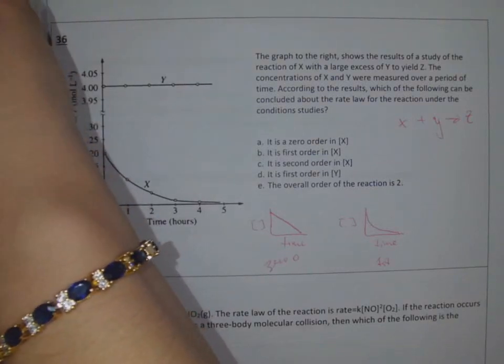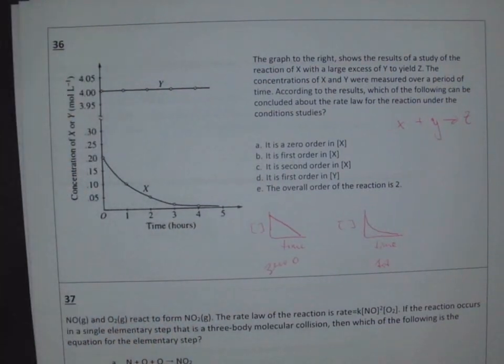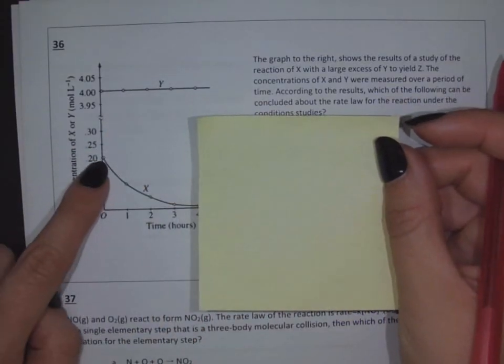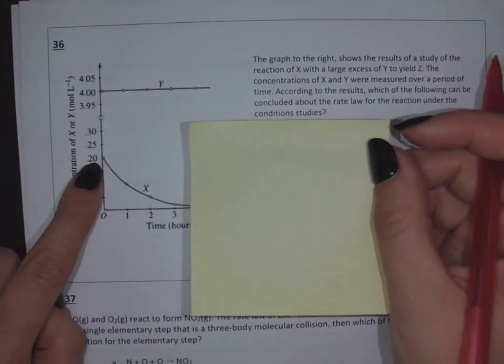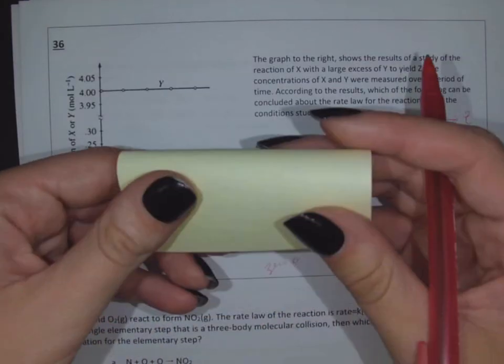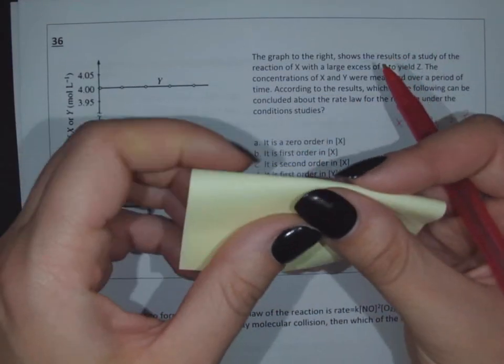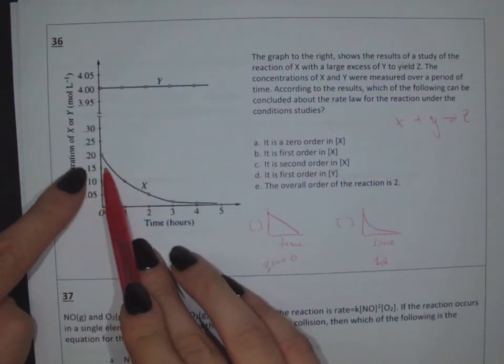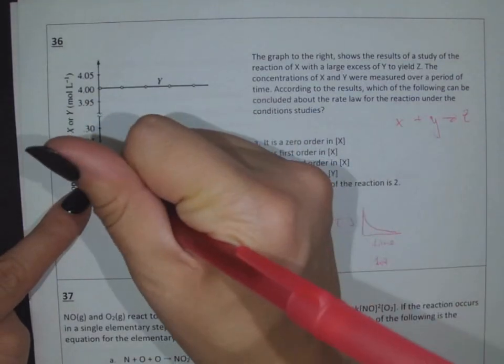Let me find a sticky note. Okay, so we started at 0.2, and then half of this is going to decay in some amount of time. So the 0.2 is going to become 0.1.